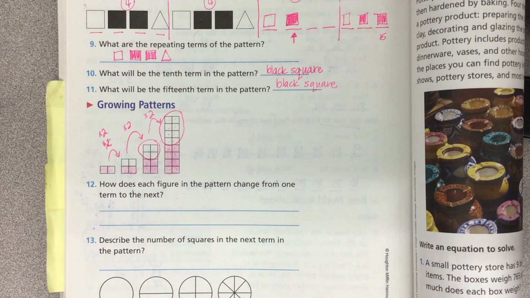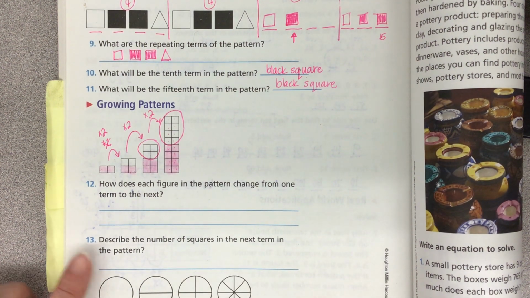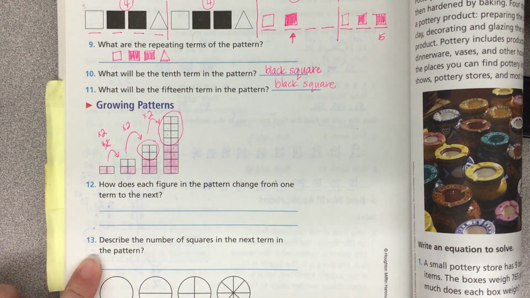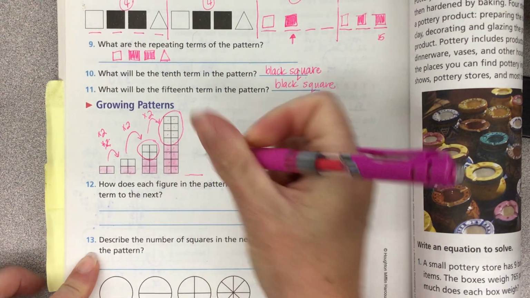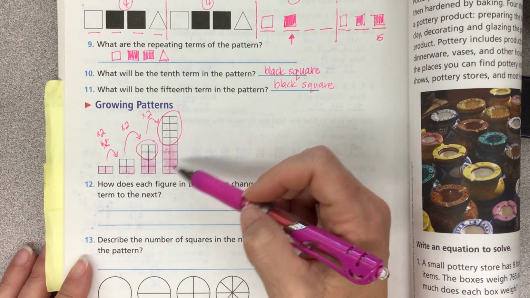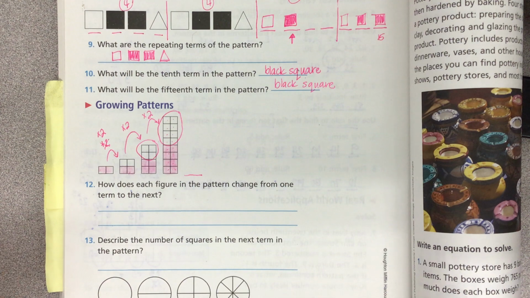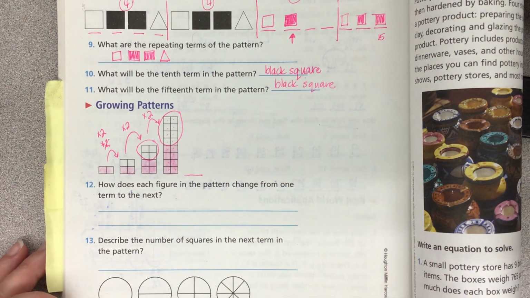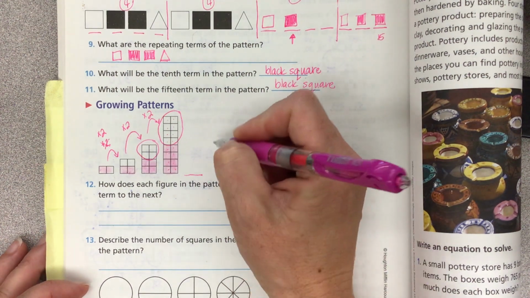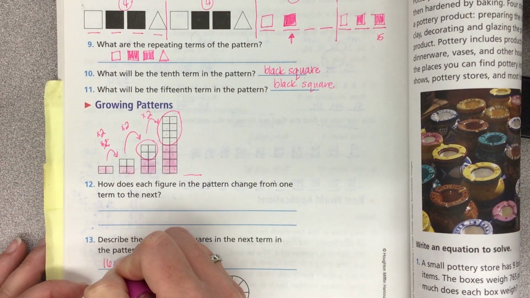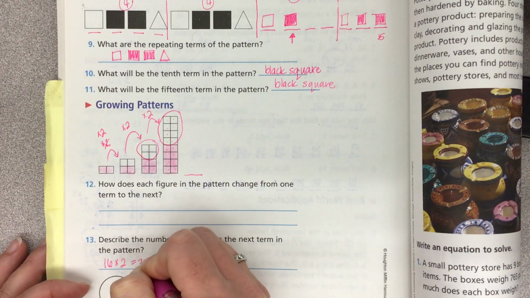Okay, guys, remember when I'm talking, you should not be talking. Okay, now we're looking at: describe the number of squares in the next term in this pattern. So what would the next term be? Remember, the term is like the shape or the number or whatever the pattern is repeating. Miroslav, what would you say? So basically, if 16 times 2 is 32, so it's 32 squares.